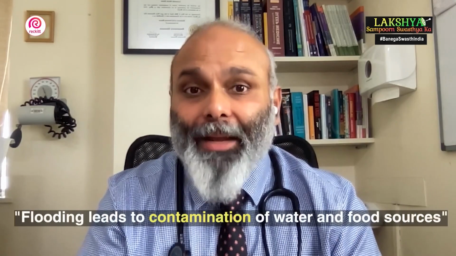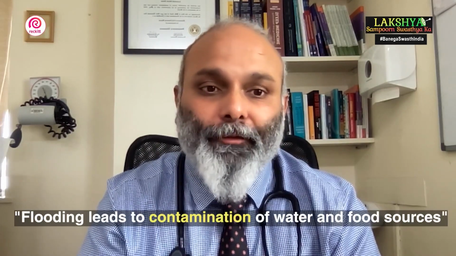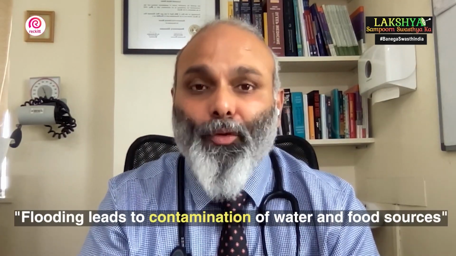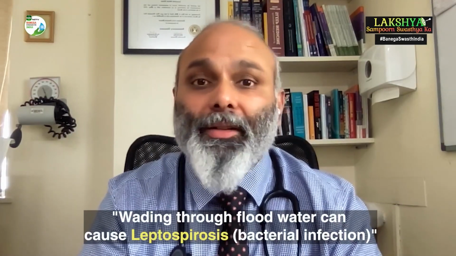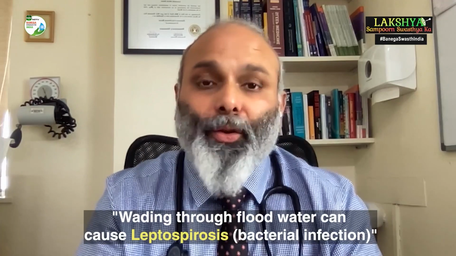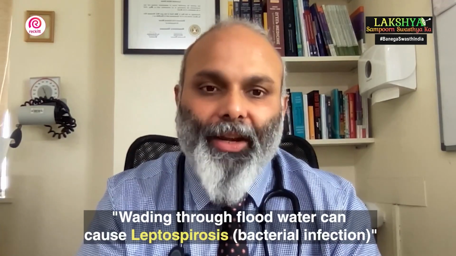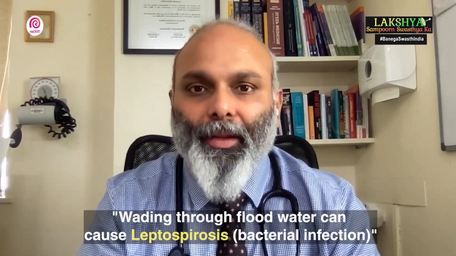Flooding leads to contamination of water sources, contamination of food sources, and consequently leads to food and waterborne diseases. If you walk through or wade through muddy waters during a flood, you can get diseases such as leptospirosis, which tend to be quite common in the monsoons as well.